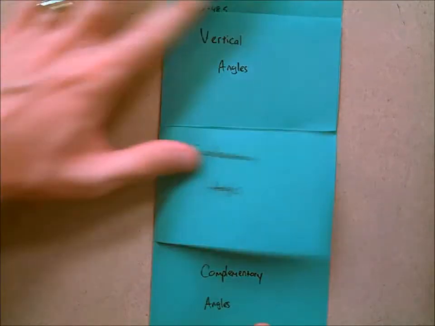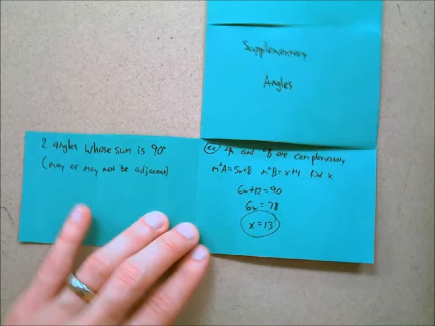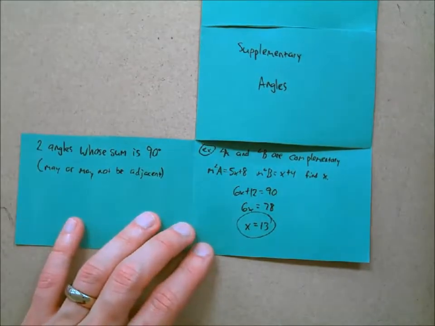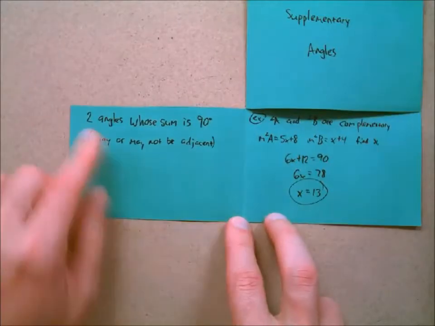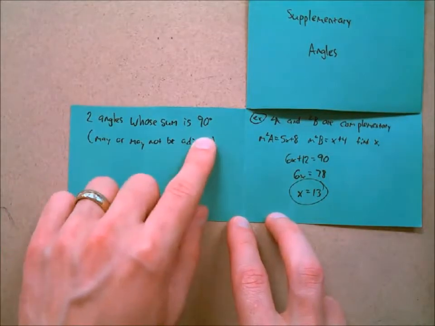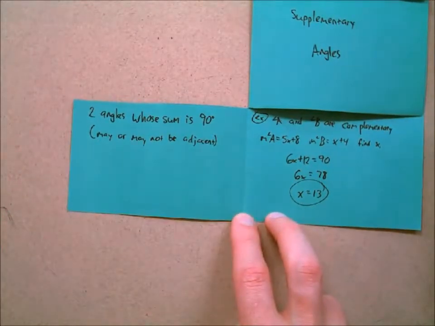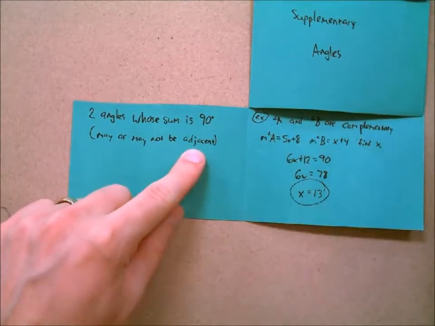The last angle relationship that we'll talk about in this lesson is complementary angles. Okay, so two angles whose sum is 90 degrees. That's the definition of complementary angles. Two angles that add up to 90 degrees. And again, they may or may not be adjacent or next to one another.